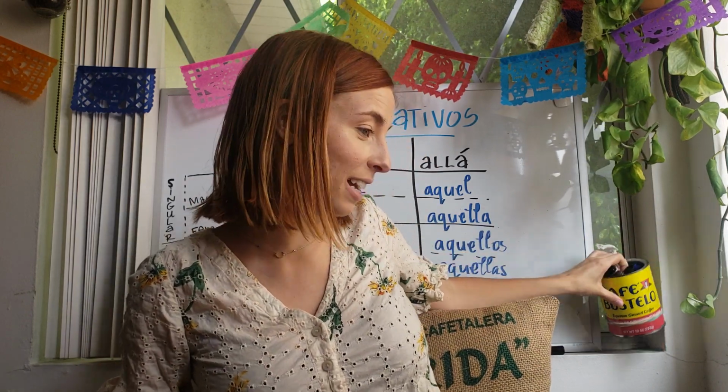Today we're going to talk about demonstratives in Spanish. So the way I remember demonstratives is that its root word is demonstrate, and these are adjectives or pronouns that are used to demonstrate some sort of noun. So if I am talking in English, our demonstratives are this, that, these, and those. So we're going to use my markers as examples.